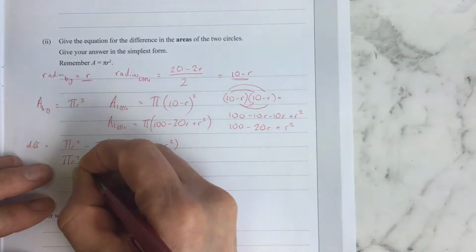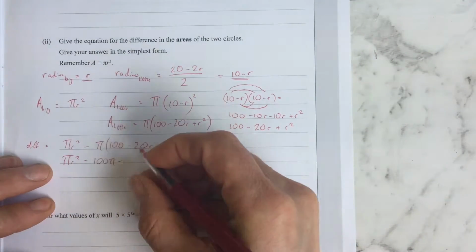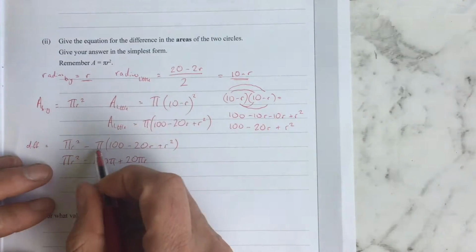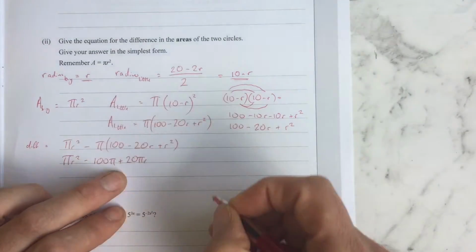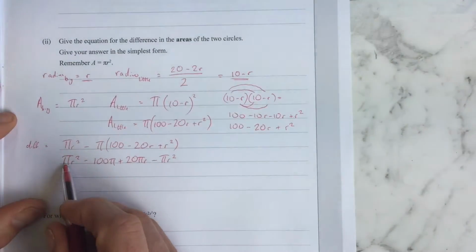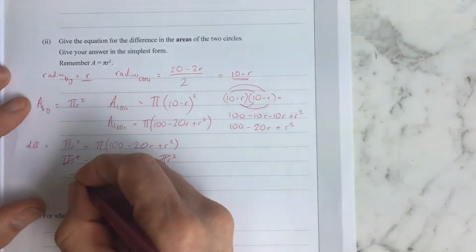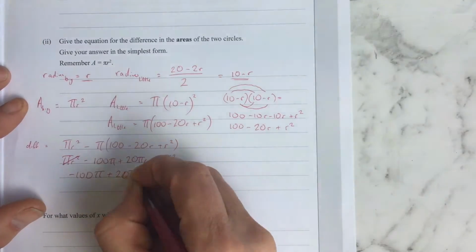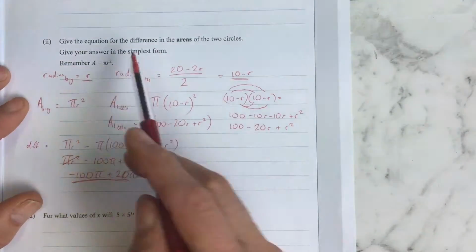Pi r squared minus 100 pi, plus 20 pi r. That's minus pi times minus 20r. Minus pi times r squared is minus pi r squared. Okay, so I've got pi r squared minus pi r squared, so those just cancel, leaving me 100 pi plus 20 pi r. Well, there's my answer, but it does say give your answer in the simplest form.